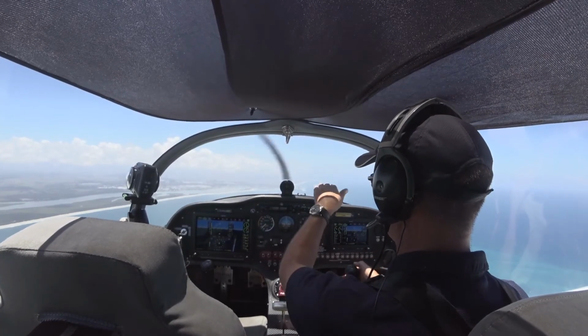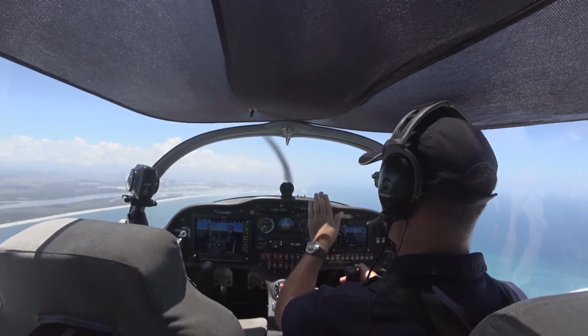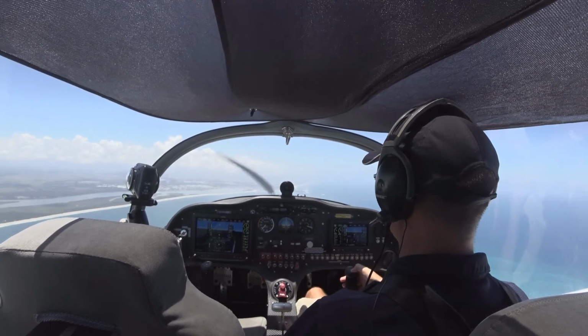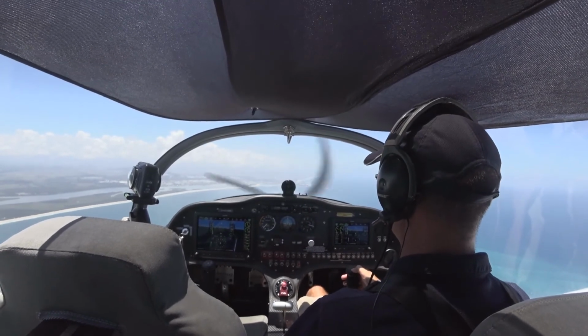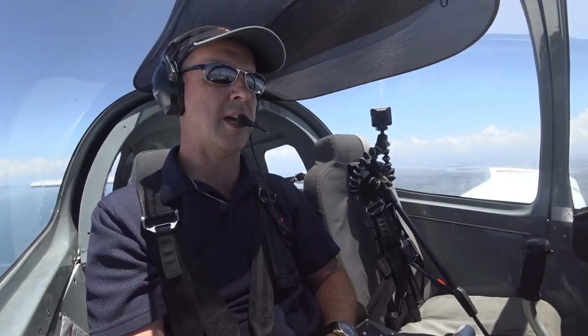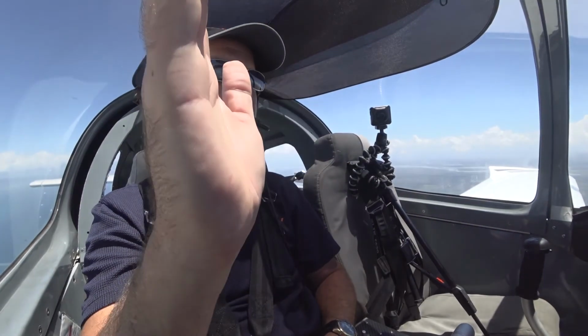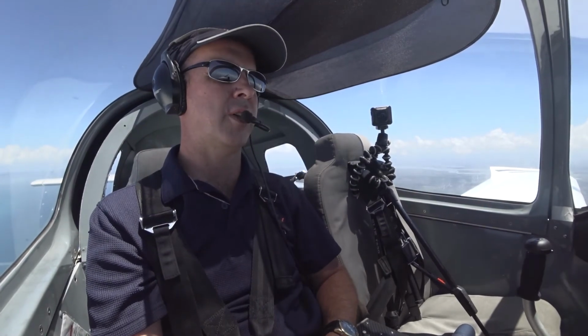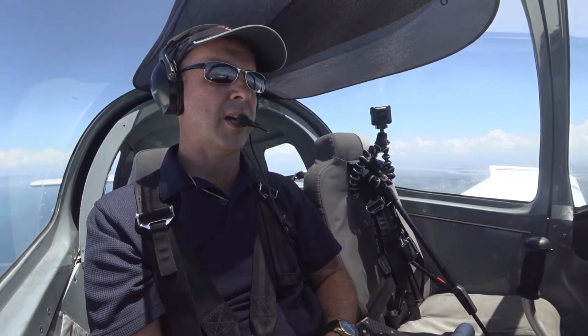So if the nose wants to pitch down, or the control stick or control column wants to move forward, we just need to use up trim to get rid of that pressure. And we just keep tapping the trim until we don't feel any pressure. Look at that. The aircraft wants to maintain level flight. And likewise, right now the aircraft's level.